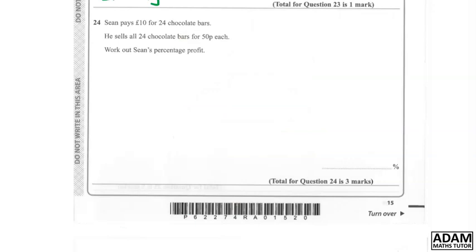Question 24. Sean pays £10 for 24 chocolate bars. He sells all 24 chocolate bars for 50p each. Work out Sean's profit. Well, 50p is the same as 0.5. If he sold the 24 chocolate bars for 50 pence or 0.5, half of 24 is £12.